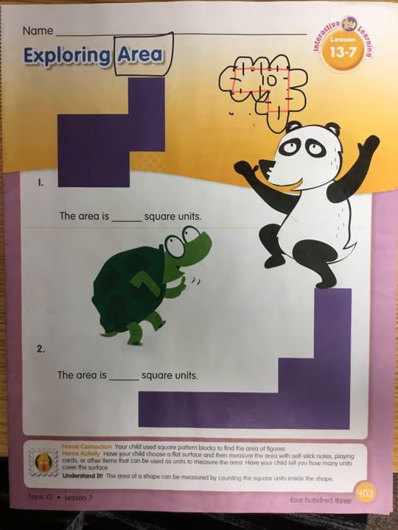Today you're going to learn this new word, area. Okay, I'm sure you've heard of area. Area is square units inside of a shape. So perimeter is outside, area is inside of a shape. And we use square units to measure them. So think about squares. I can break this up into squares.